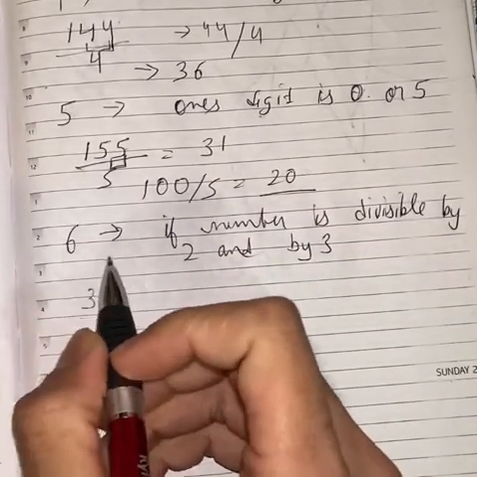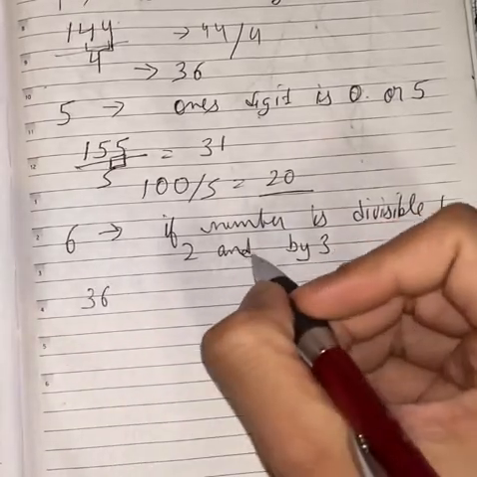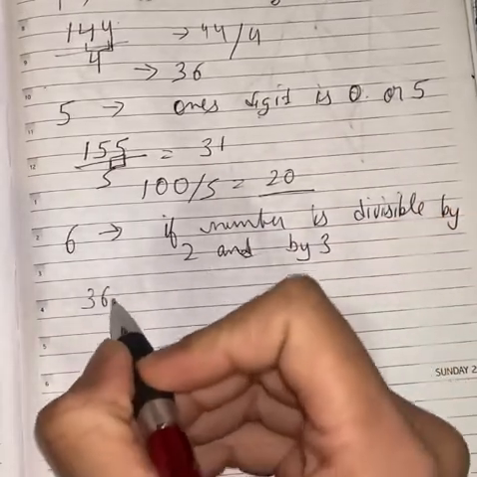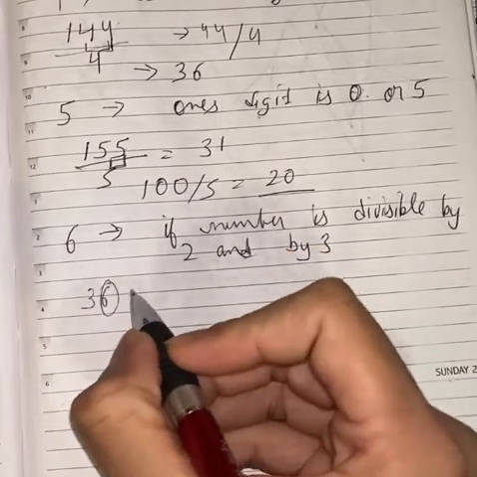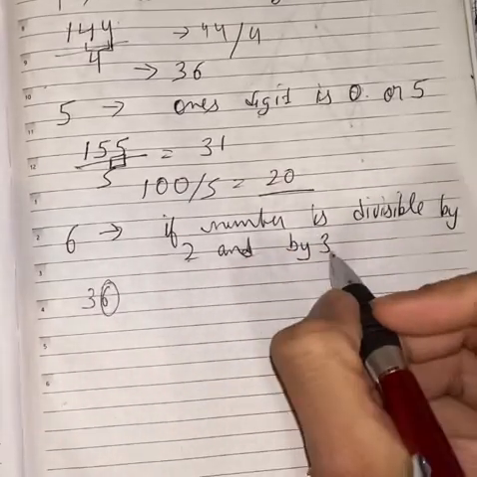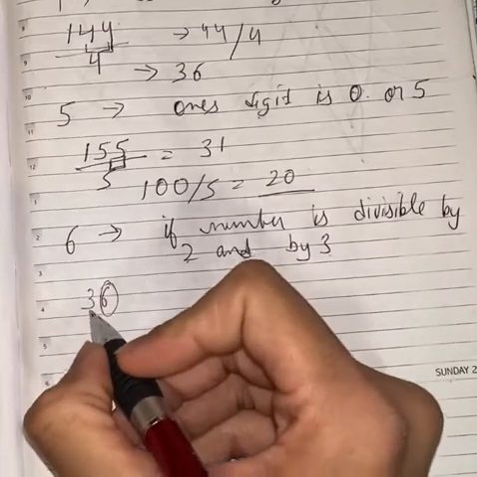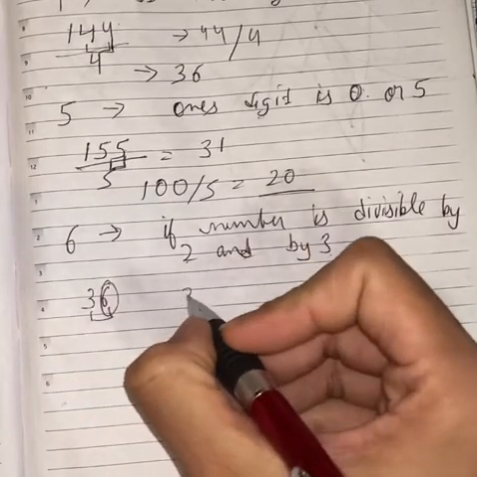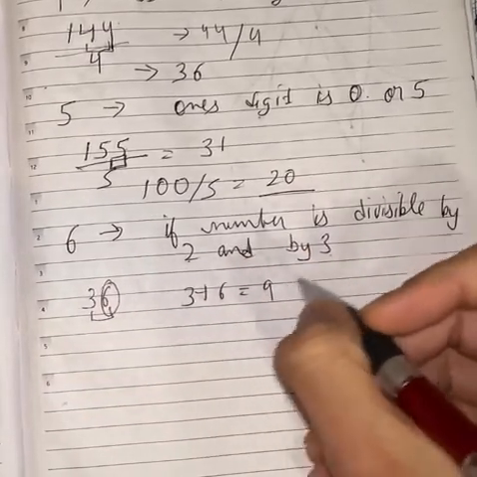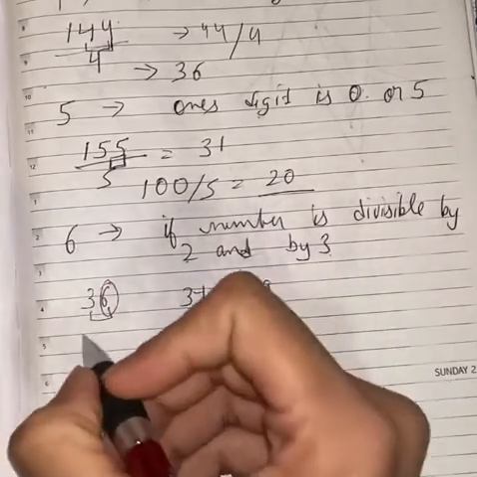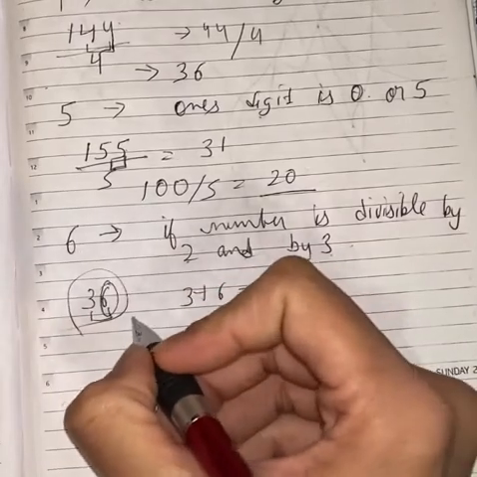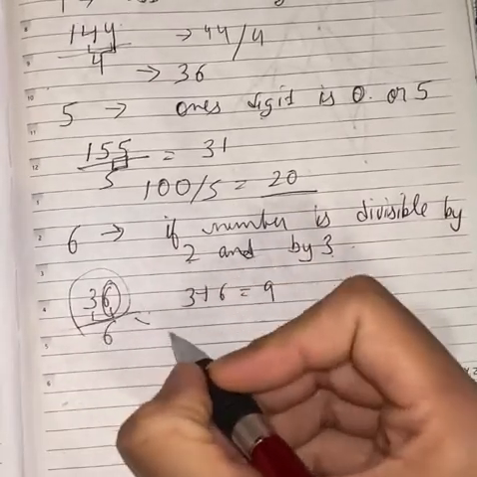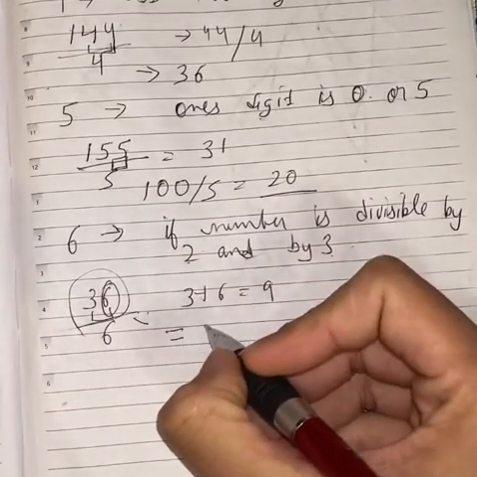After that we check for 6. Let's check for 2. It's an even number, so it's divisible by 2. And for 3, we have to add the digits: 3 plus 6 is 9. 9 is divisible by 3. So this number is divisible by 2 and 3, which means it's also divisible by 6. So the answer is 6.